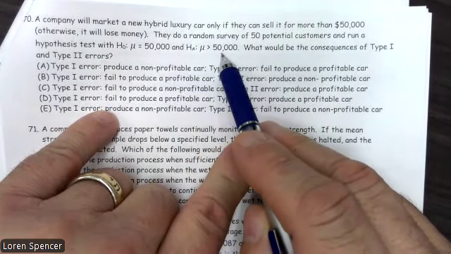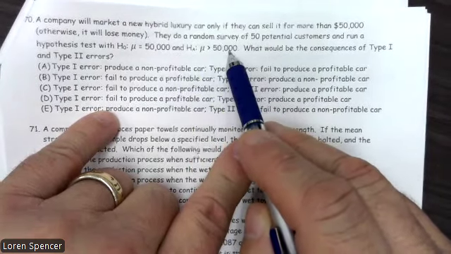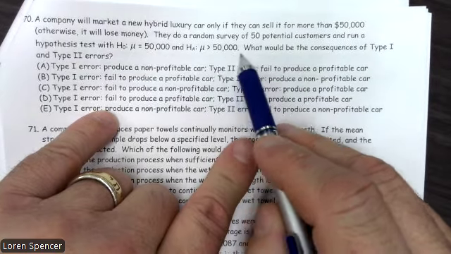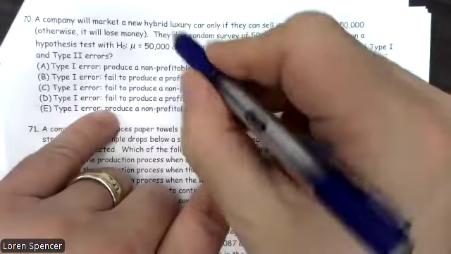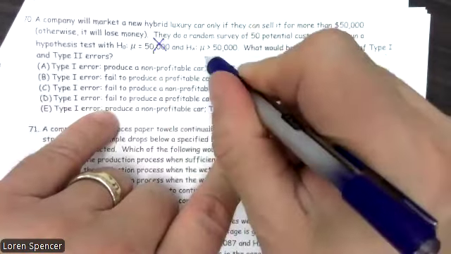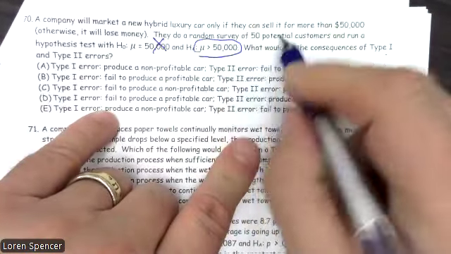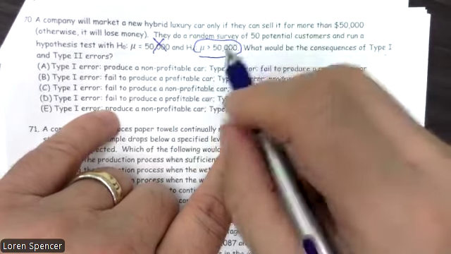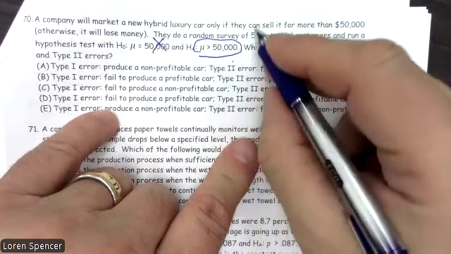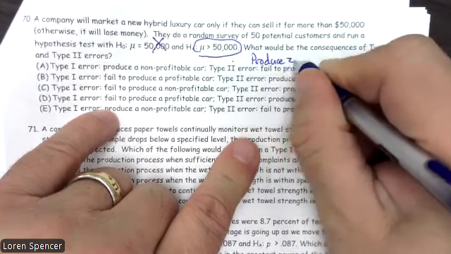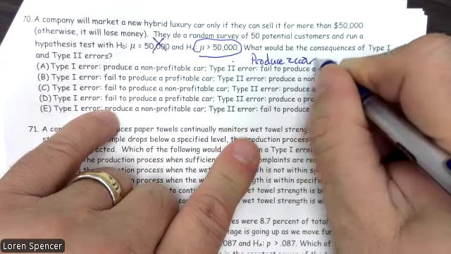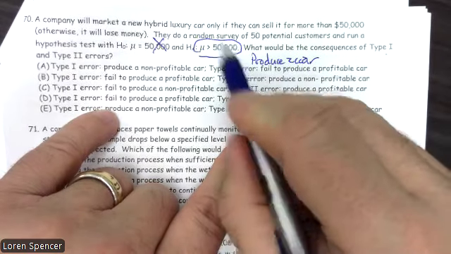And if they have greater than 50,000, they'll produce the car. What would be the consequences of a type 1? A type 1 says I reject this and I'm believing this. So I'm going to produce the car because I believe it's going to be more than 50,000.